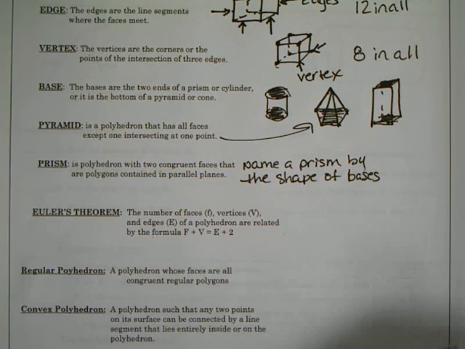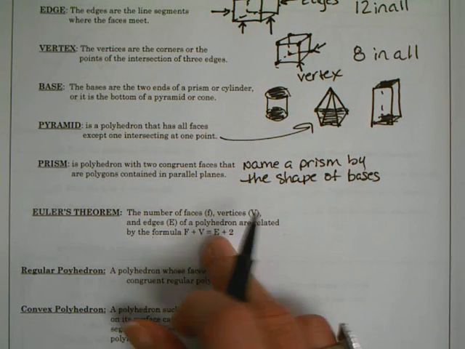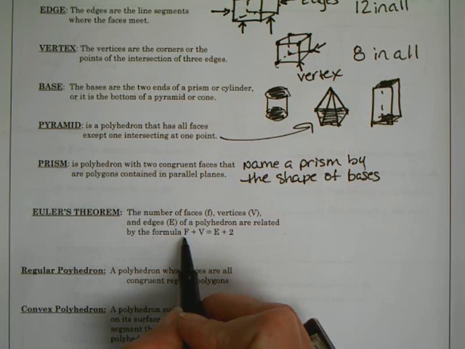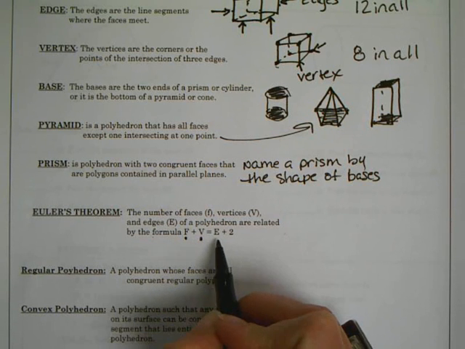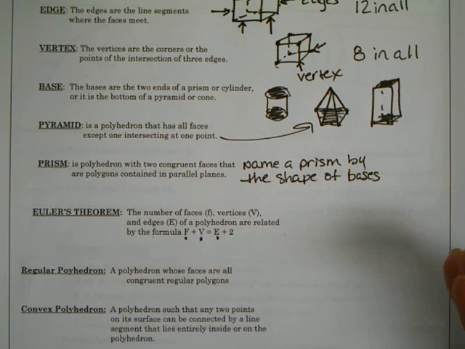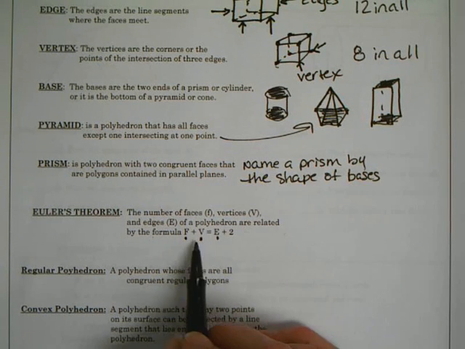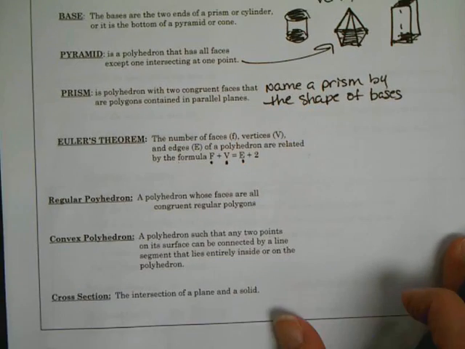And it's kind of a quick way to help you out. What it is, it's the number of faces plus the number of vertices is equal to the number of edges plus 2. So if you're trying to count these up and you have a very big type of polyhedron with a whole lot of faces and edges and such, this would be something that could help you out in trying to solve those.